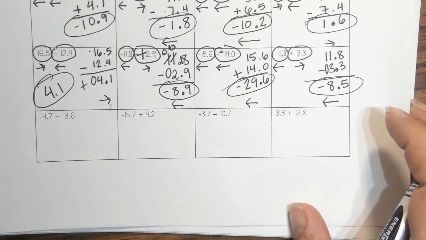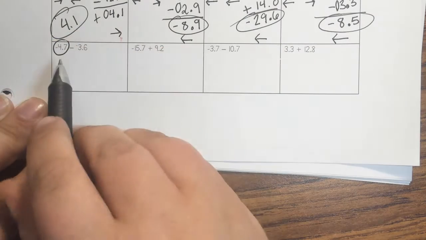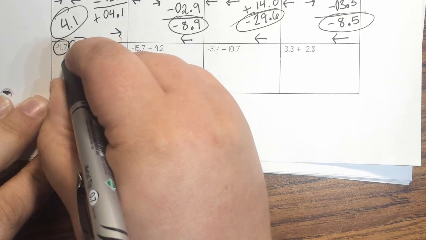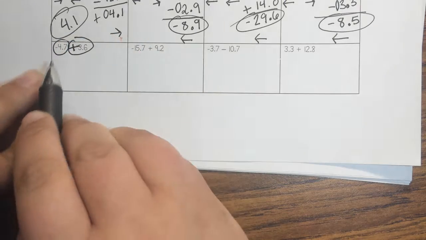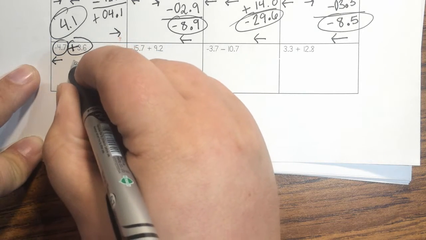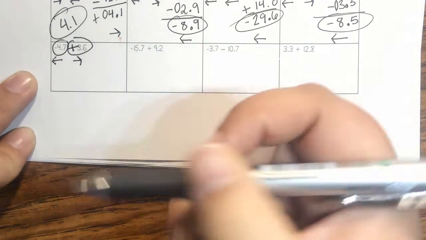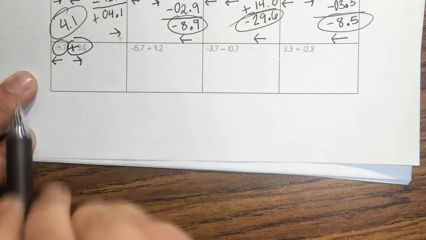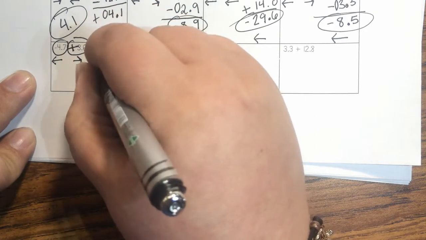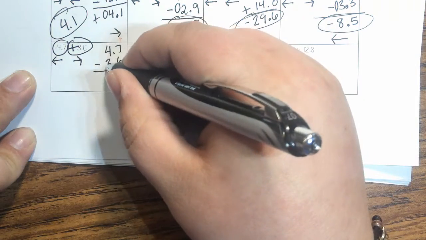And now our final row of 4 problems. We've got negative 4.7 minus negative 3.6. Minus a negative makes a plus or a positive. I've got negative 4.7, which goes to the left of 0. Positive 3.6, which goes to the right of 0. Those arrows are facing different directions, so I'm finding the difference between 4.7 and 3.6. I want to find the difference, which means to subtract. So 7 minus 6 is 1, and 4 minus 3 is 1.